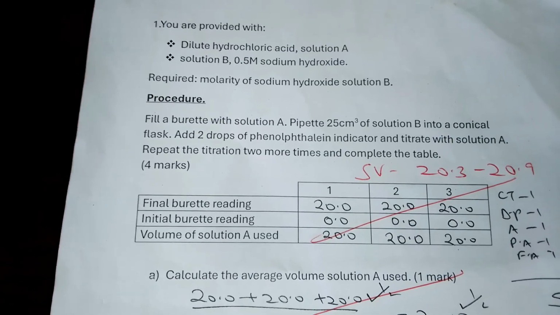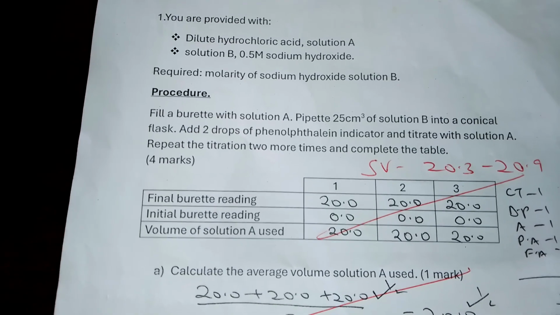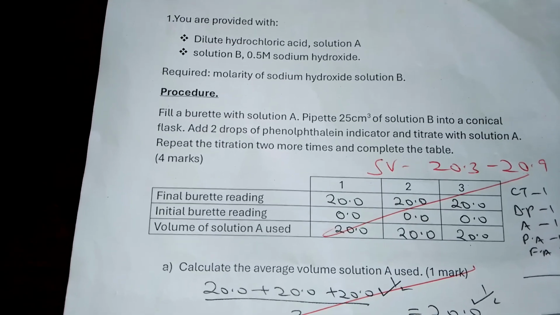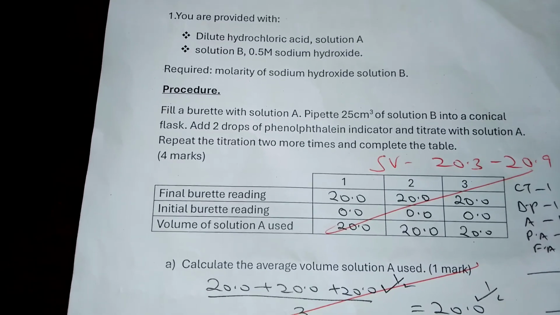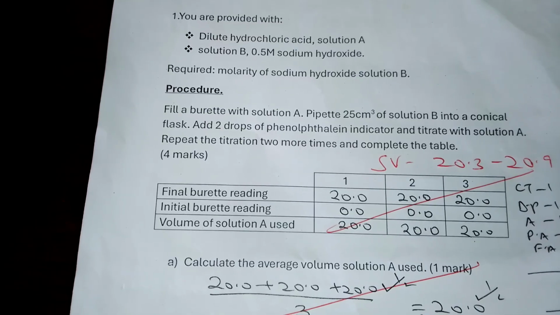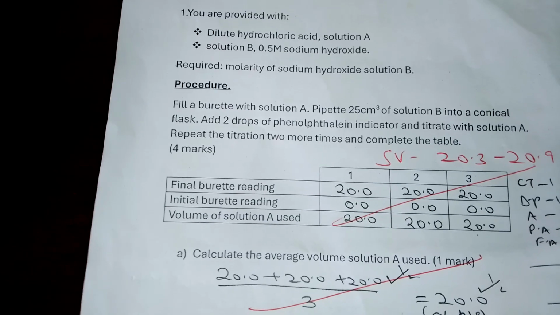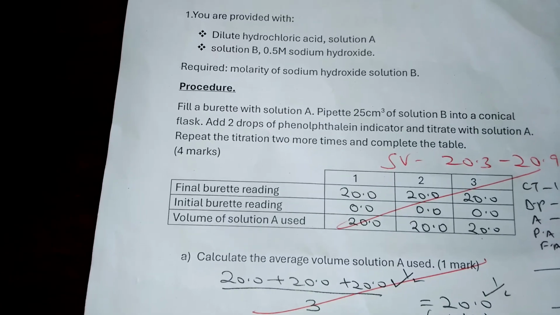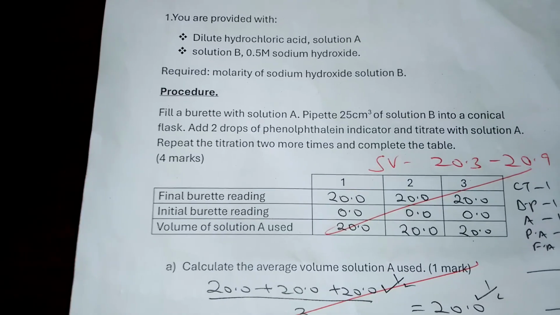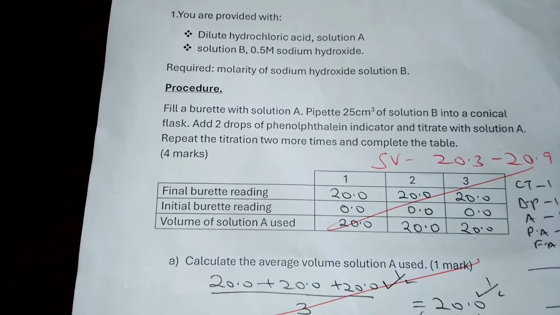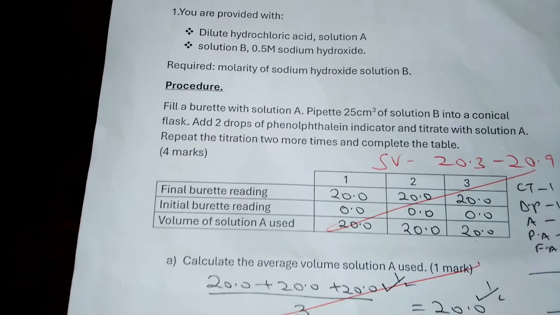So this practical was done, and the titre volume was in the first column. The end point came at 20.0 cubic centimeters, and then on the second column, the second titration, after it had been done, they refilled the burette after they had titrated from 20, and then they refilled to the 0 mark, and then they titrated, and they also got 20.0 cubic centimeters. The same applies to the third column.